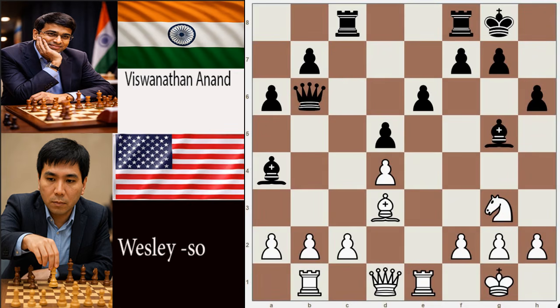Anand places the bishop on a4, penetrating deeply and creating an awkward nuisance on Wesley's queenside. Wesley moves the knight to e2, reorganizing his pieces and preparing a safer route towards stronger central squares.